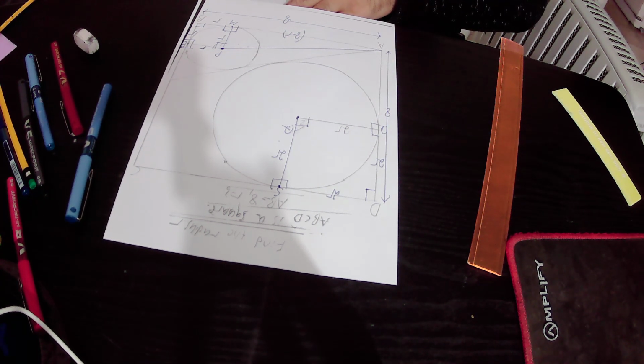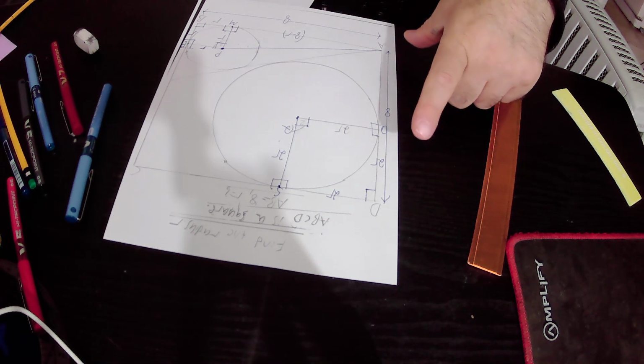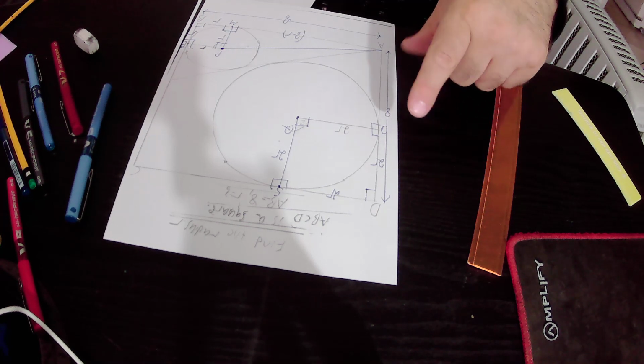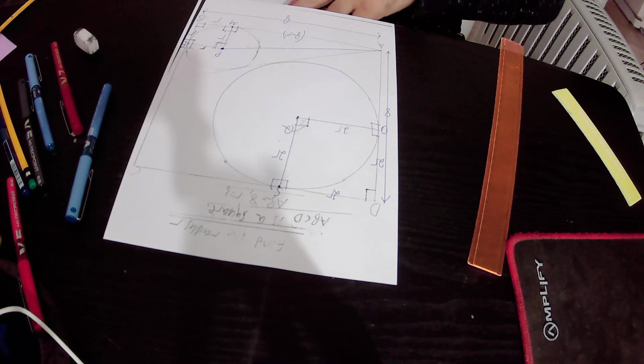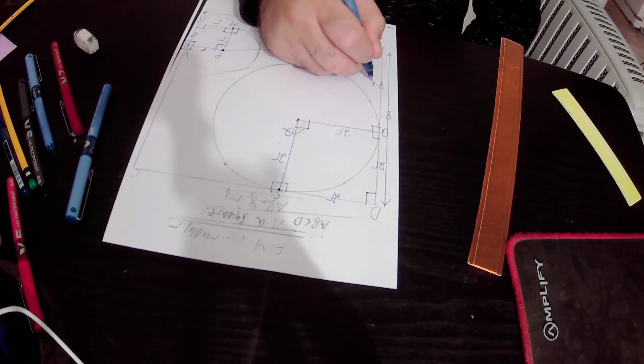So in total we got that OA equals 8 minus 2R. OA equals DA, that is 8 units, minus DO, that is 2R. So we found out that OA equals 8 minus 2R. Okay?